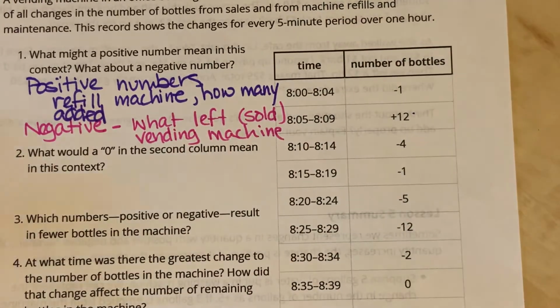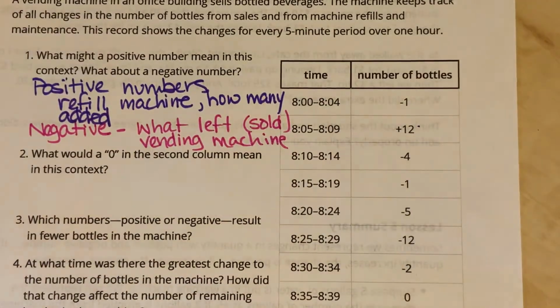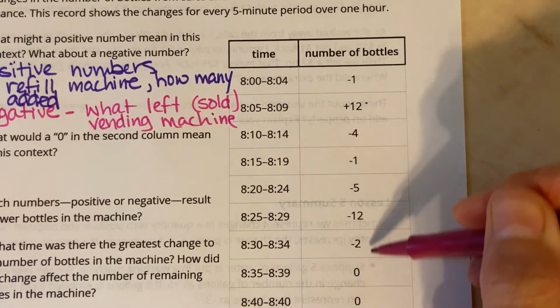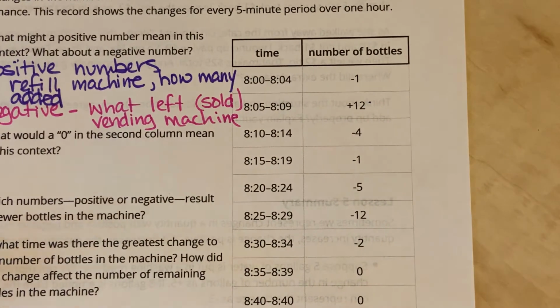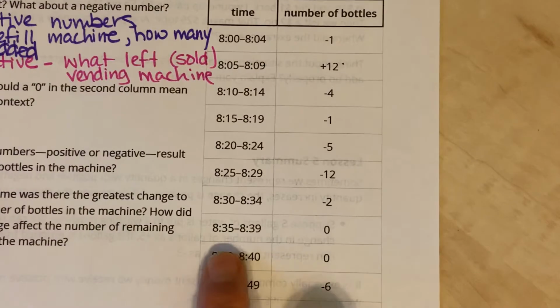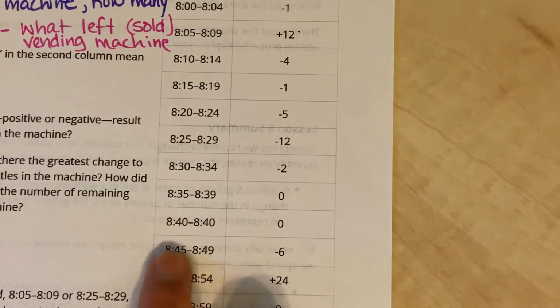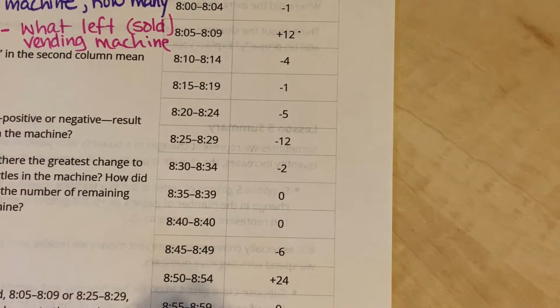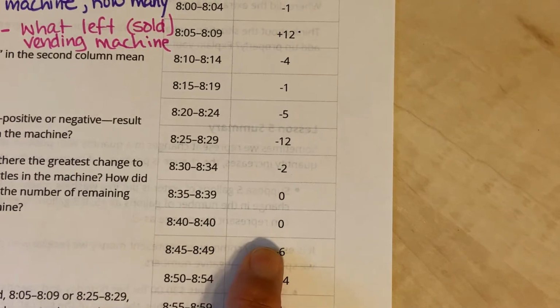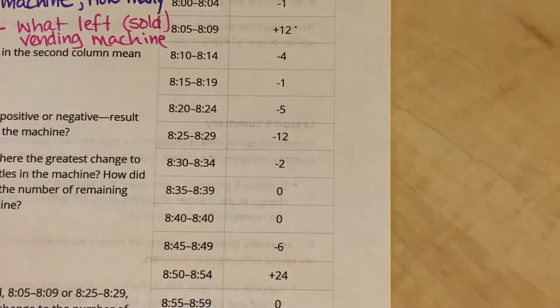Okay, so it's a little hard to figure out until you look at the whole thing overall, where it's going down, up a bunch, and then down, down, down, down, up a bunch, okay? All right, what would the 0 mean? So there's 2 zeros in here, from 8:35 to 8:39, and then from 8:40 to 8:40, that doesn't make any sense. I think that's supposed to be 8:44. 8:40 to 8:44, it said there was 0 change.